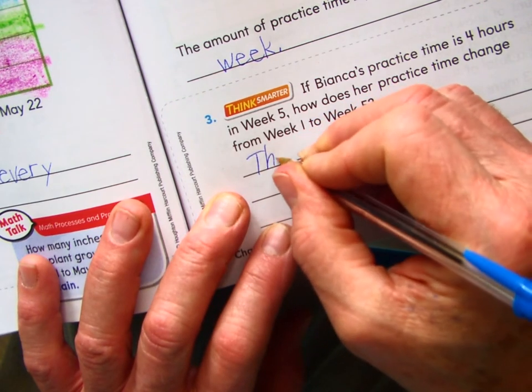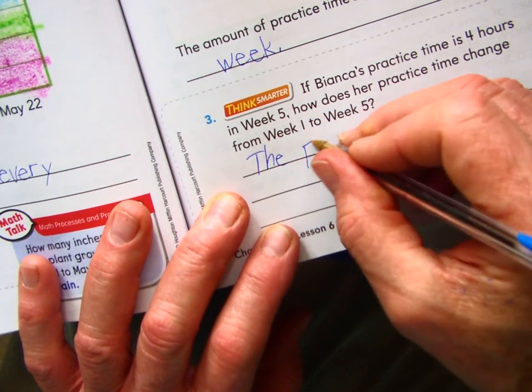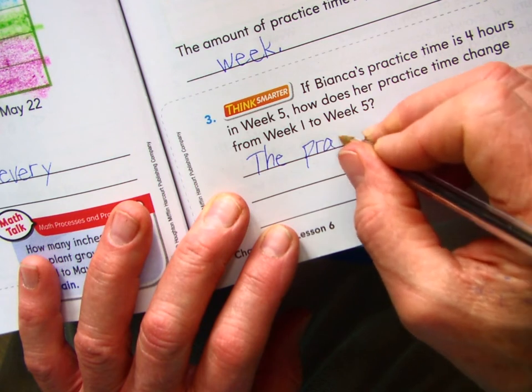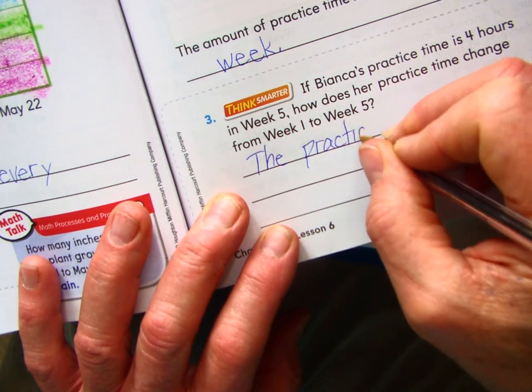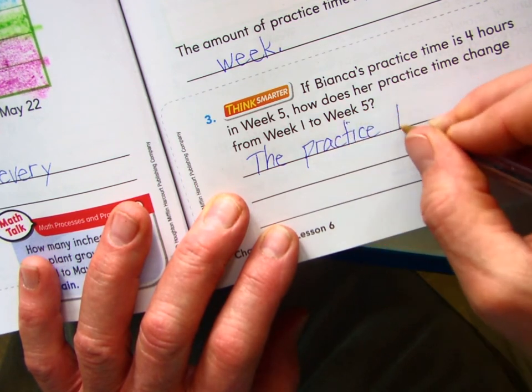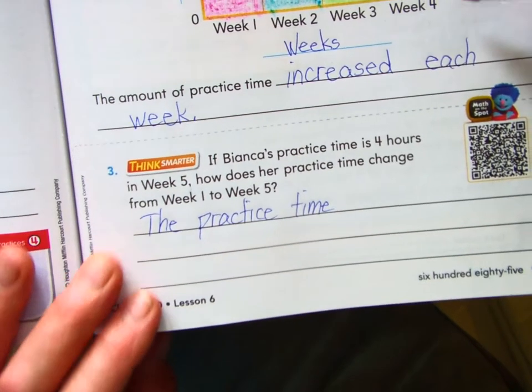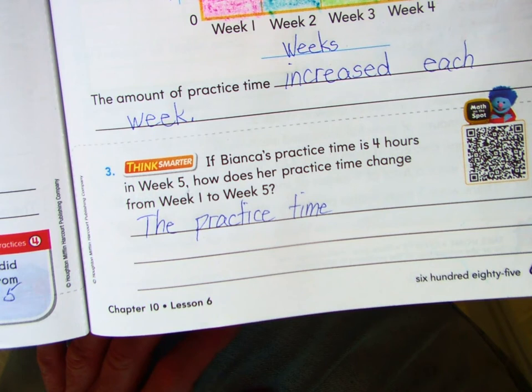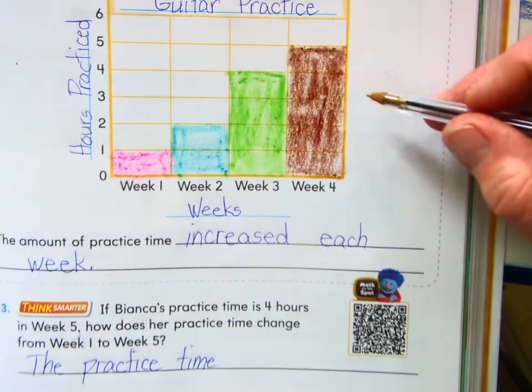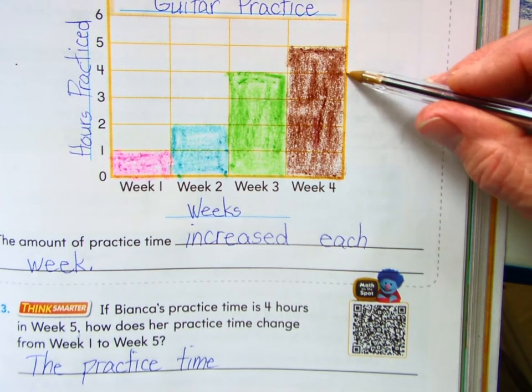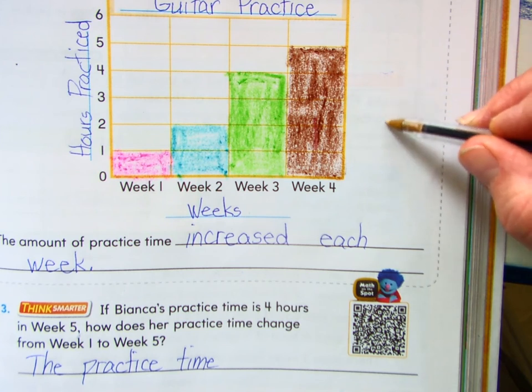The practice time. Now remember, if week 5 is 4, it would be up here about. You see where I'm pointing? It wouldn't be up to the top. It would be up here, week 5. So what could we say?